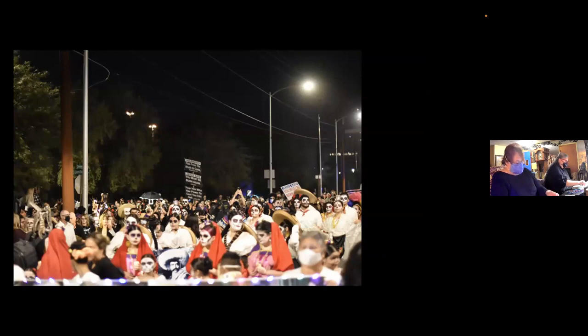And it's not just people from Tucson, people come from all over the world, all over the United States, just to walk in this procession. And at the end, they have a ritual where they collect mementos and prayers and pictures of loved ones who have passed, and they put them in a collection sphere called the urn, and they burn it at the end of the night to send all these souls, if you will, to the heavens.